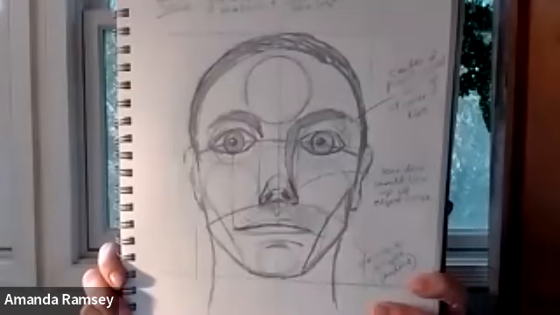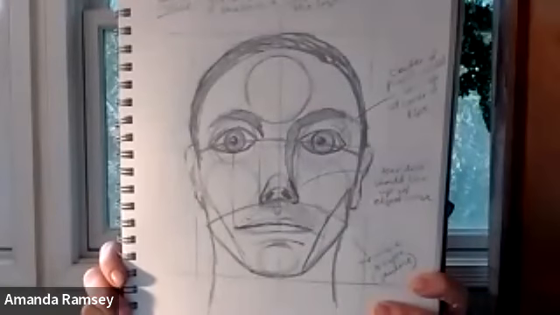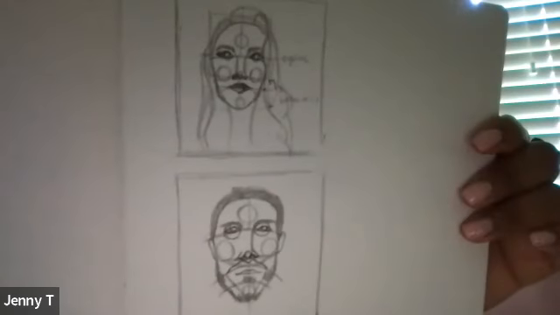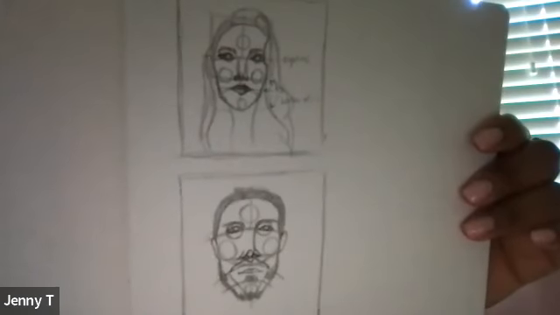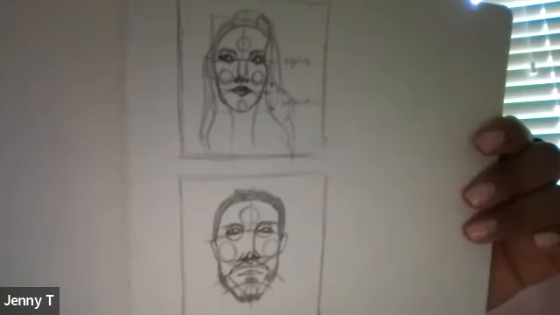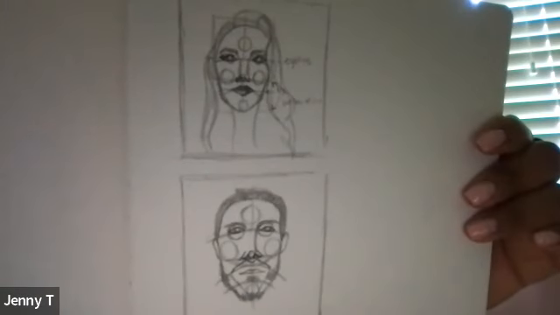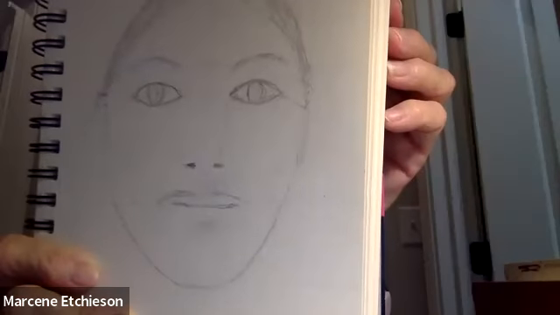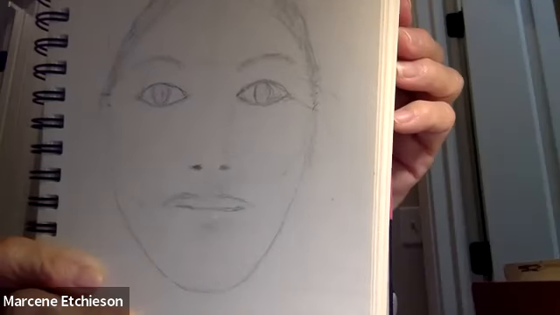I love a page of notes. Beautiful. Thank you for sharing. Oh, look at that. I like how you squeezed them both in. Love good diagram. Those are great diagrams. All right.